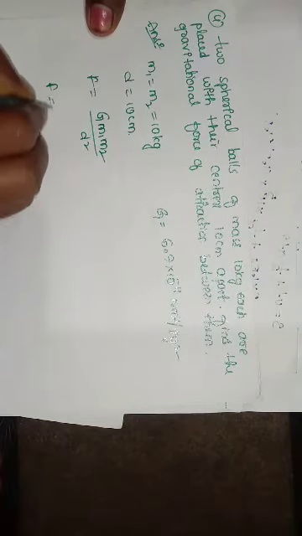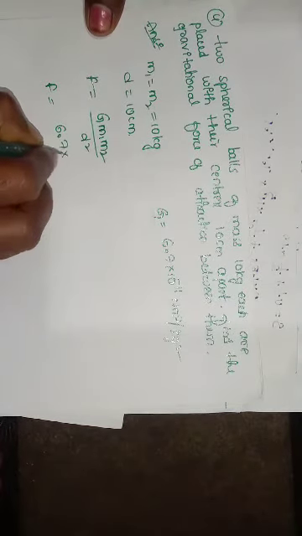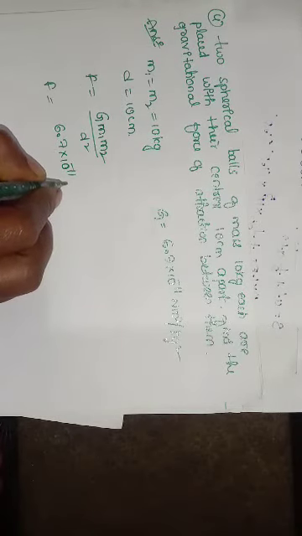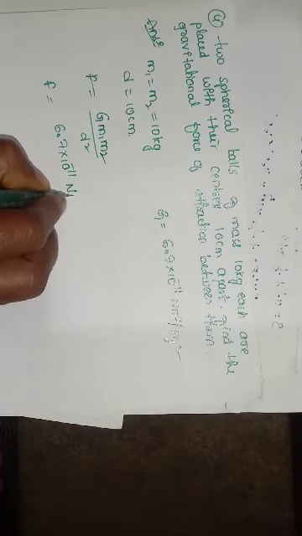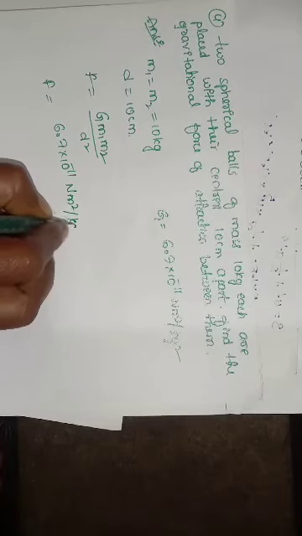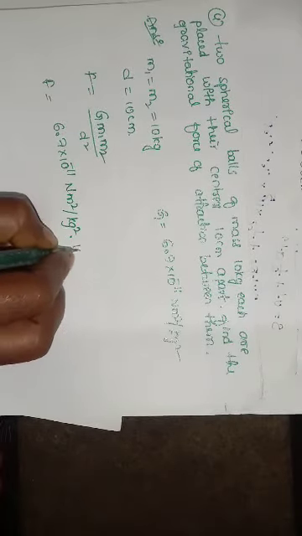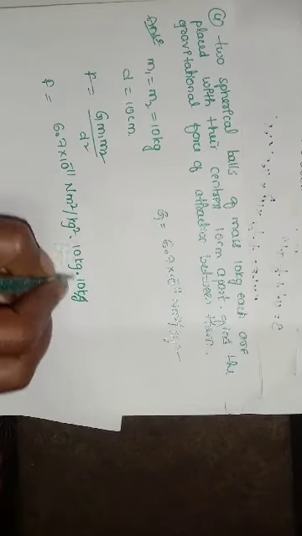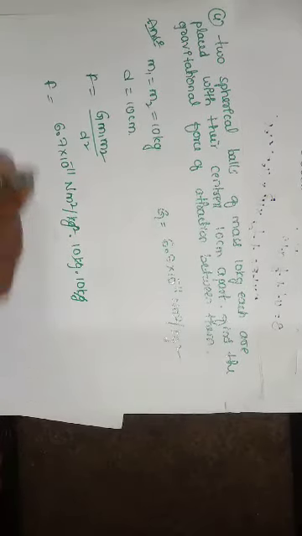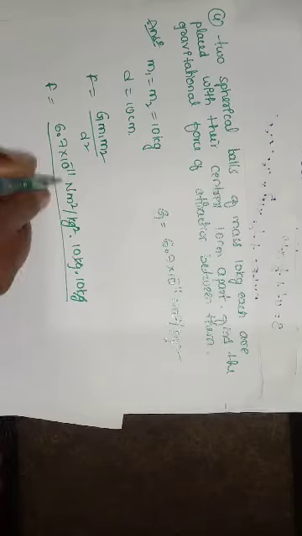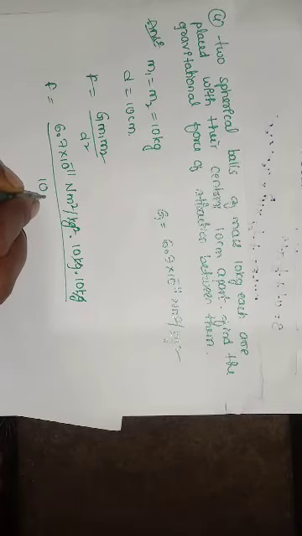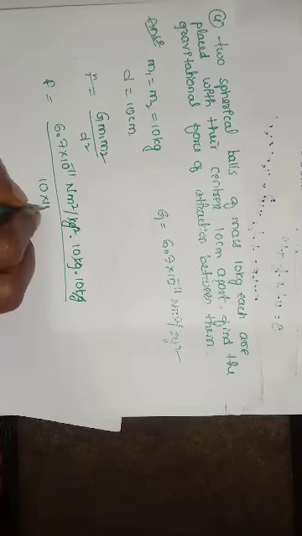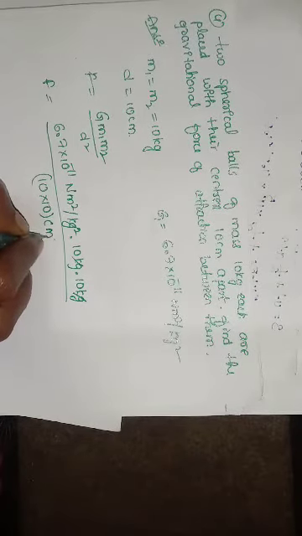So F is equal to 6.7 into 10 to the power of minus 11 Newton meter square per kg square into m1 10 kg into m2 also 10 kg. This kg gets cancelled, and the next d square, that is 10 centimeters, 10 into 10 centimeter square.